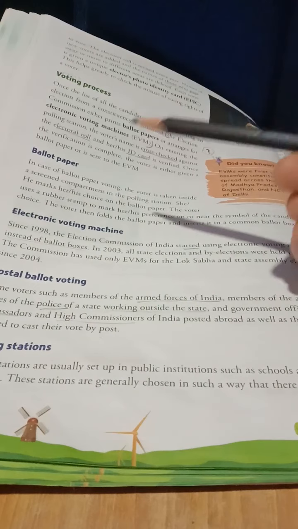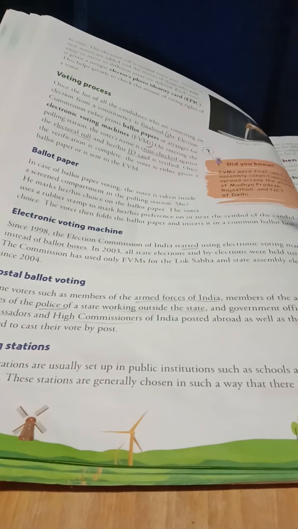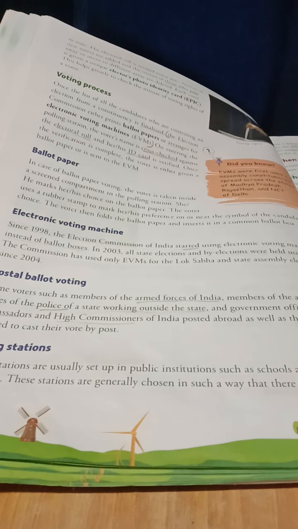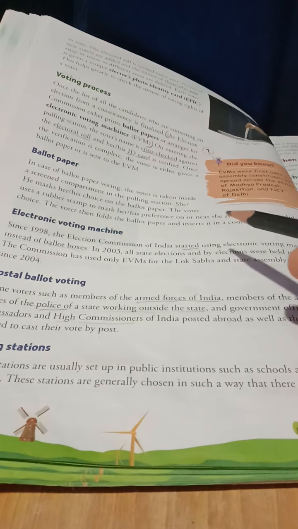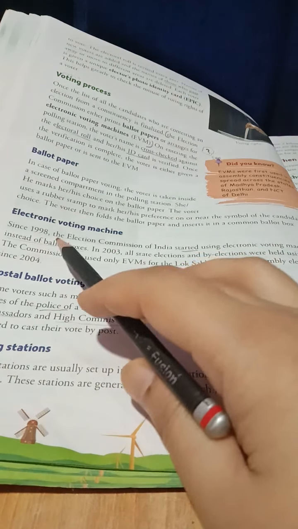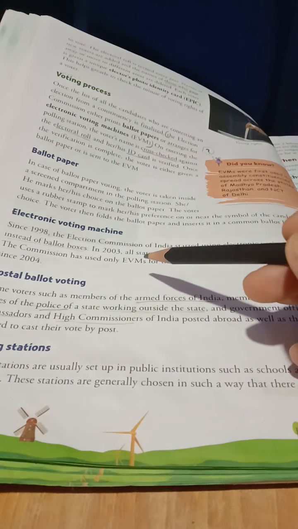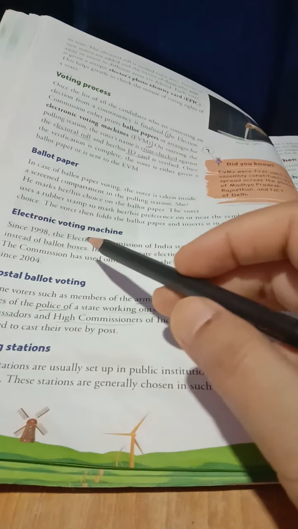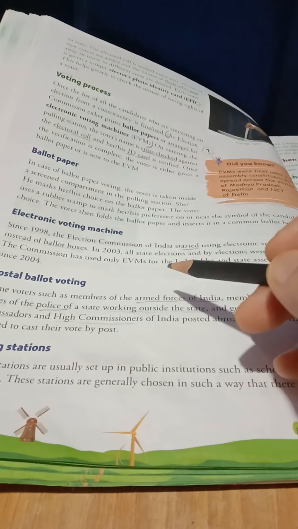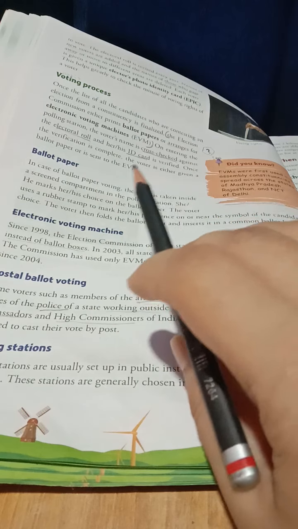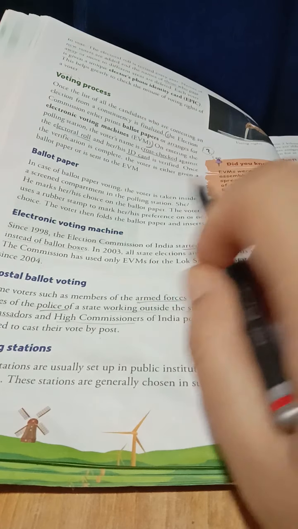Next is the electronic voting machine. Through this machine the voter can cast their votes. It started being used in 1998; before that, voting was done through ballot paper.